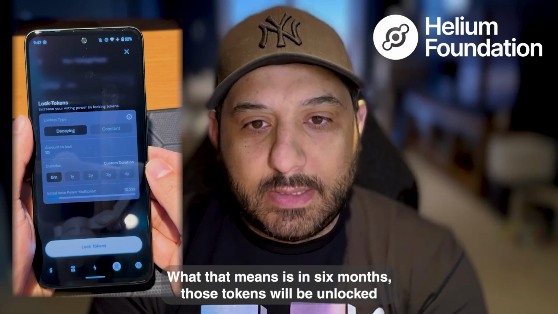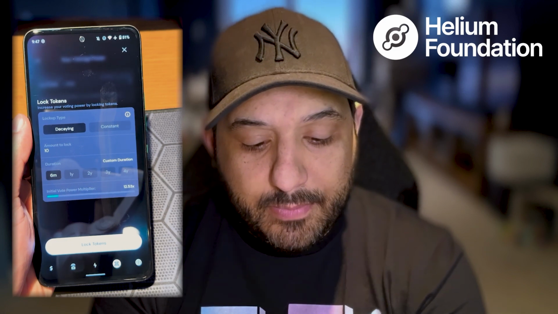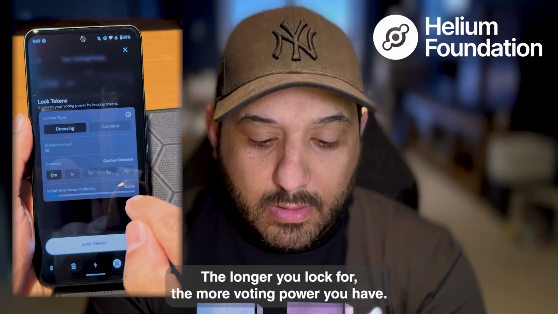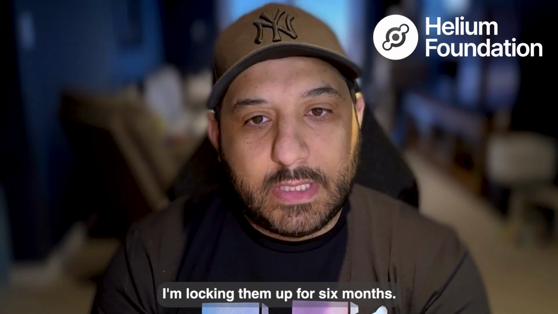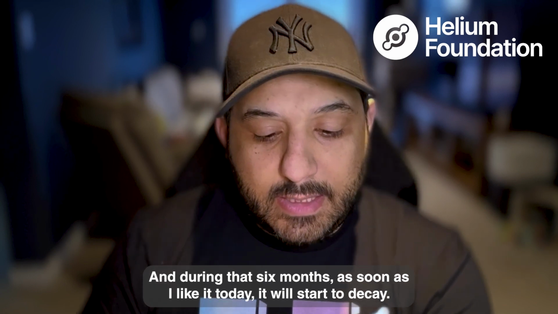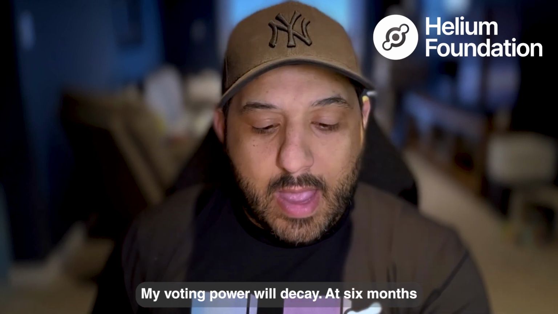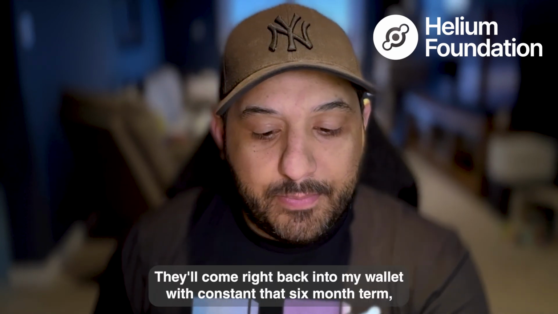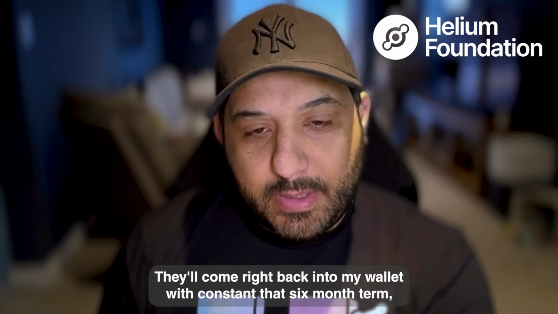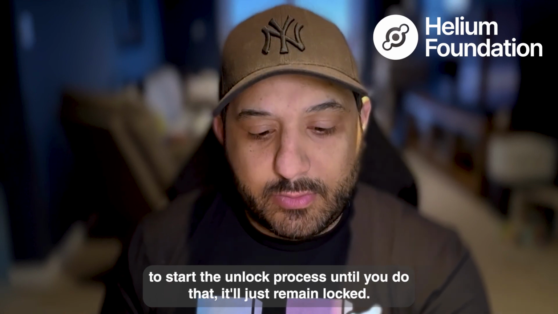What that means is in 6 months, those tokens will be unlocked and I'll be able to reclaim them back into my wallet. The longer you lock for, the more voting power you have. Going back up to decaying versus constant, decaying means I'm locking them up for 6 months, and during that 6 months, as soon as I lock it today, it will start to decay. My voting power will decay. At 6 months, I'll get my tokens back by clicking unlock. They'll come right back into my wallet. With constant, that 6 month term, it's up to you to start the unlock process. Until you do that, it'll just remain locked.